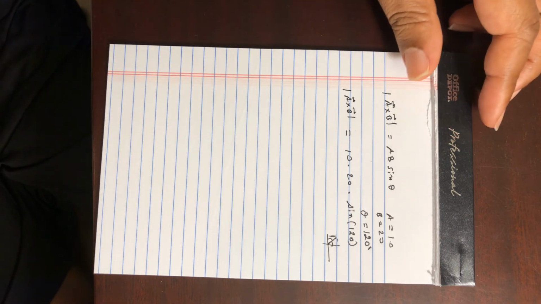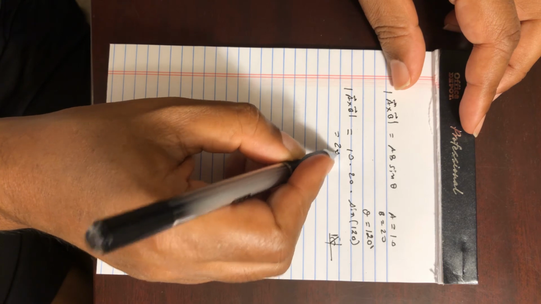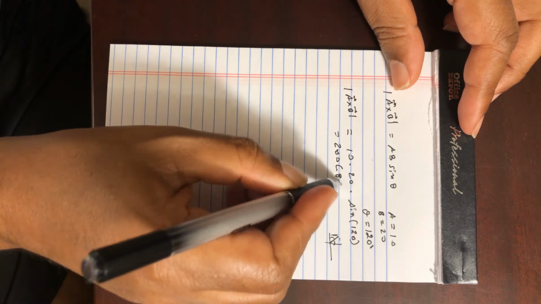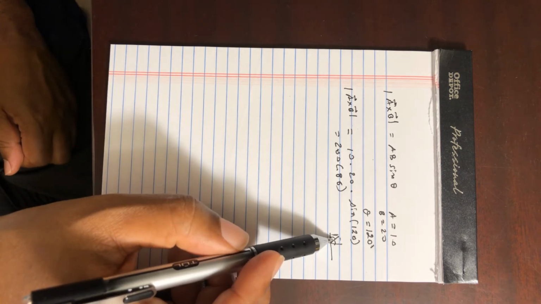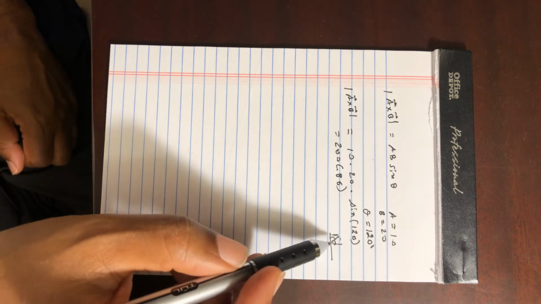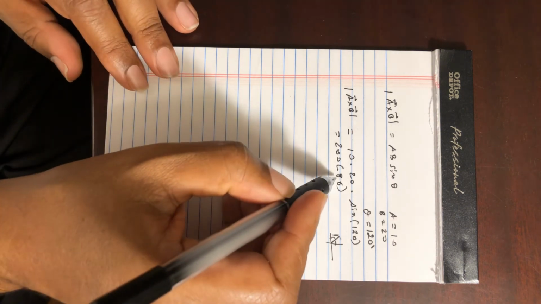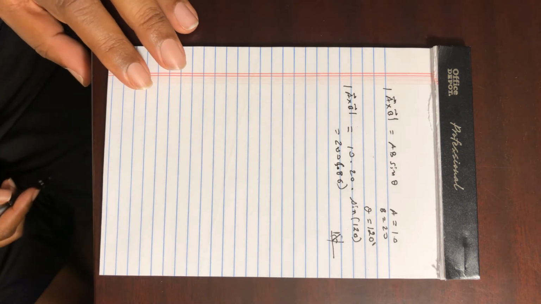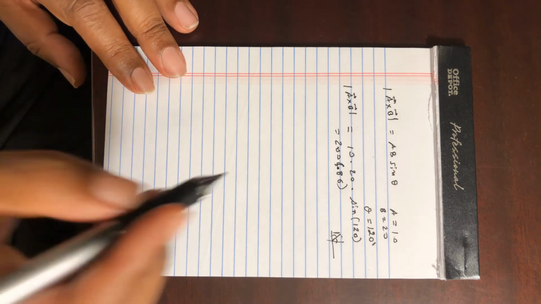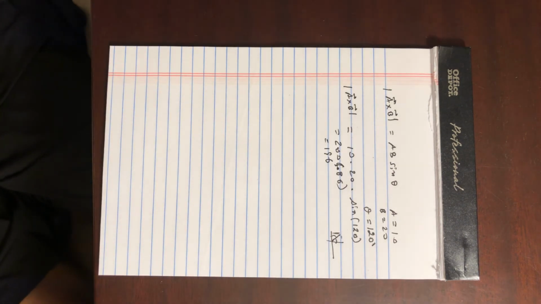So it should be about 0.86. This 100 is 20. So this side is the sine of 60. So it should be times about 0.86. That is 19.6, maybe 196, and so on. So that is the magnitude.